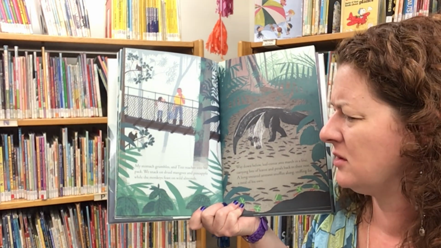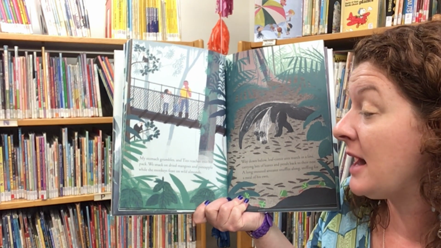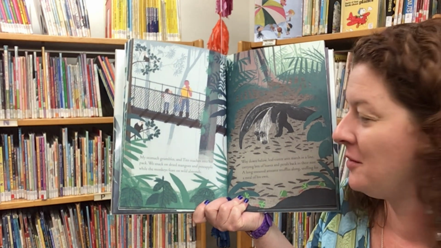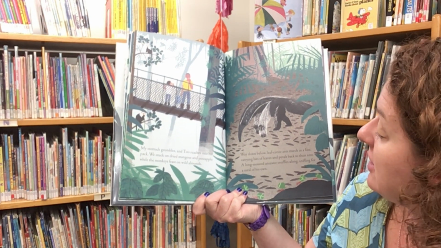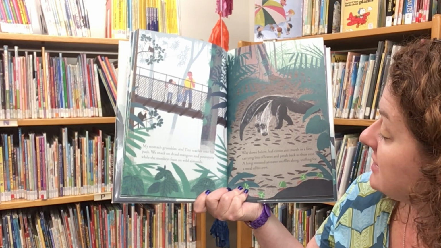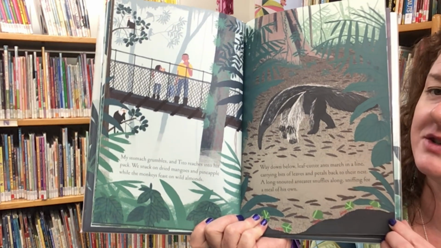My stomach rumbles, and Tito reaches into his pack. We snack on dried mangoes and pineapple while the monkeys feast on wild almonds. Way down below, leaf-cutter ants march in a line, carrying bits of leaves and petals back to their nest. A long-snouted anteater snuffles along, sniffing for a meal of his own.